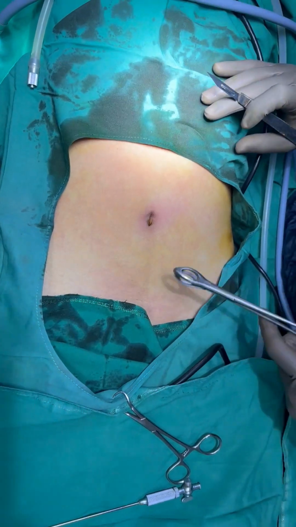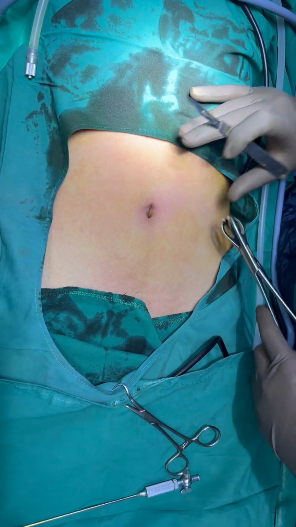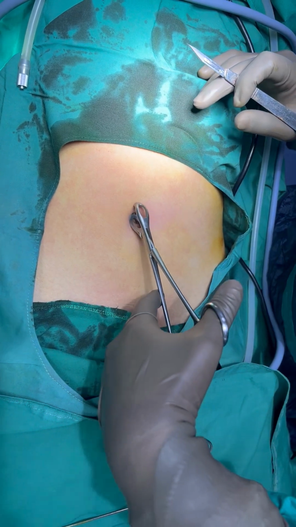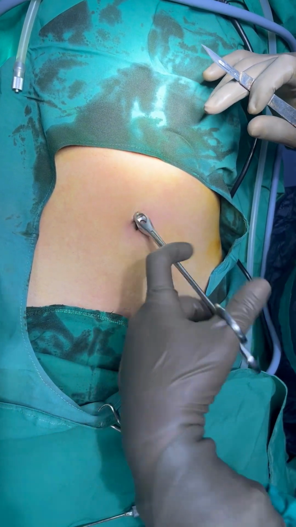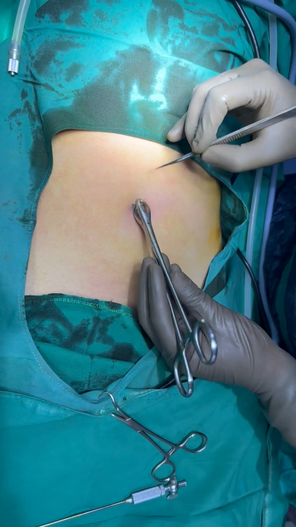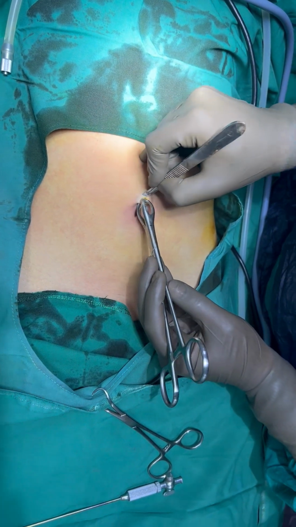This is a case of acute appendicitis. We are doing laparoscopic appendicectomy. We are holding the umbilical tube with the lens tissue holding forceps, taking a stab incision in the supraumbilical area.